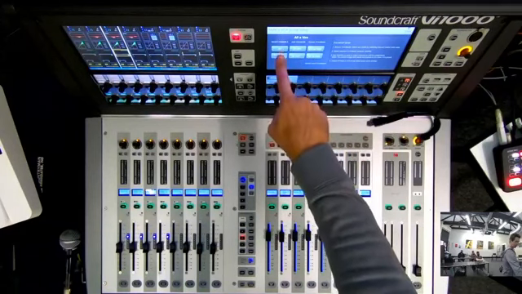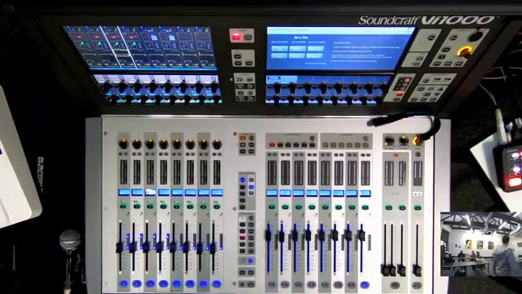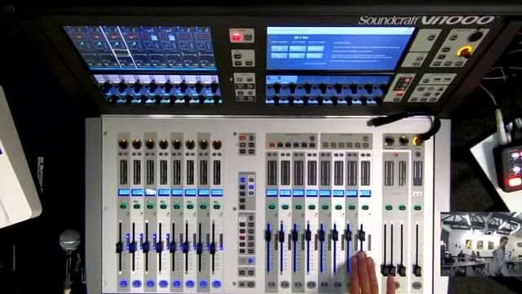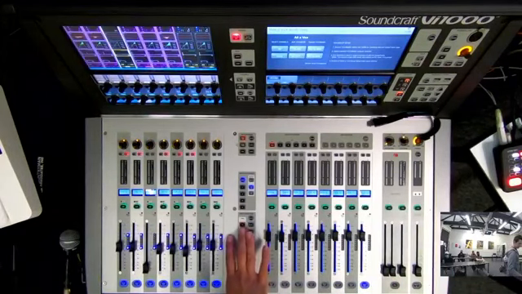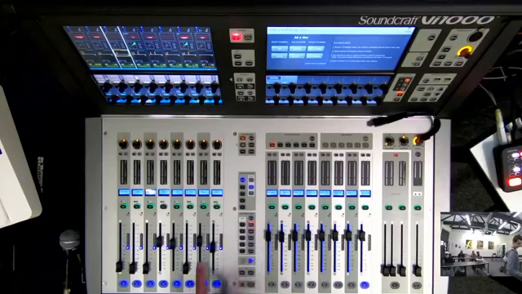I'm going to use the option that says all. So now the whole console is controlled by that VCA. But I'm just going to go back to the vocal, and I'm going to deselect that one vocal. So that VCA is now controlling everything except the vocal.